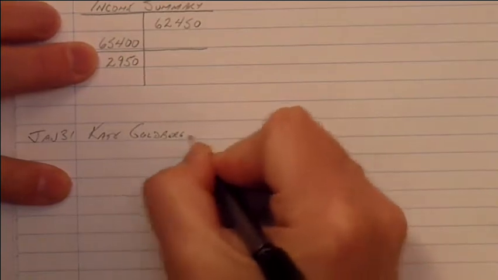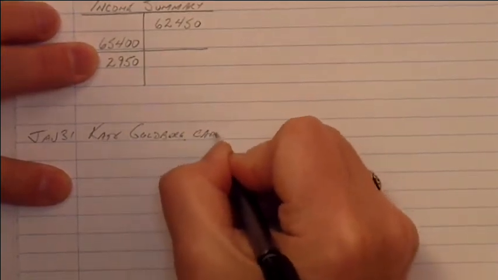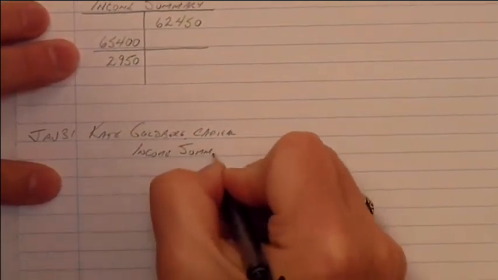So we will debit Kate Goldberg Capital, and credit income summary for the amount of the income summary.